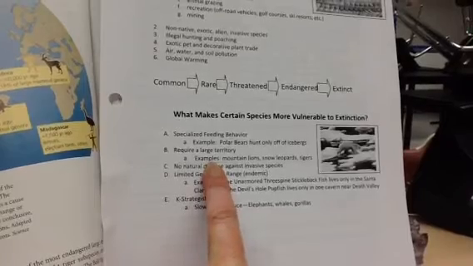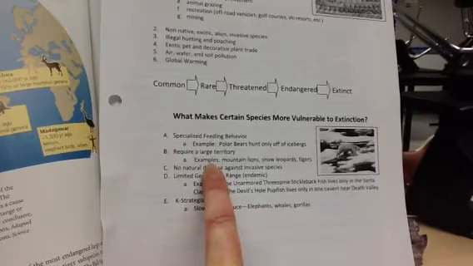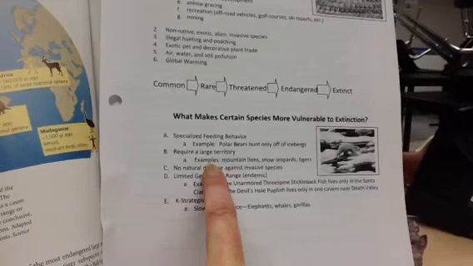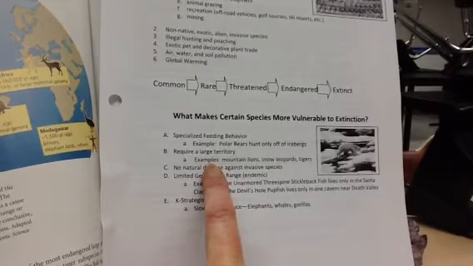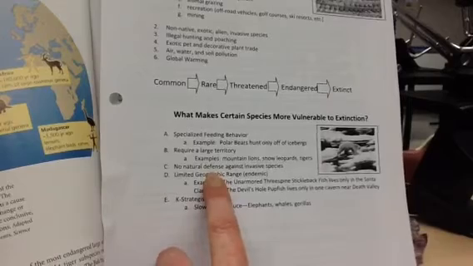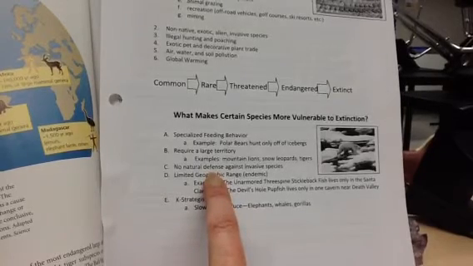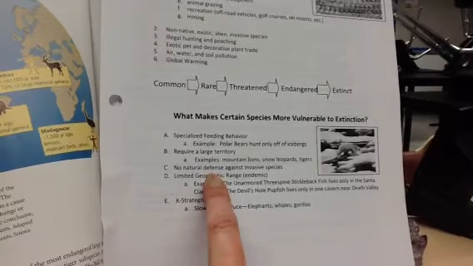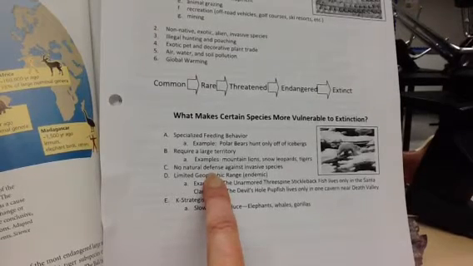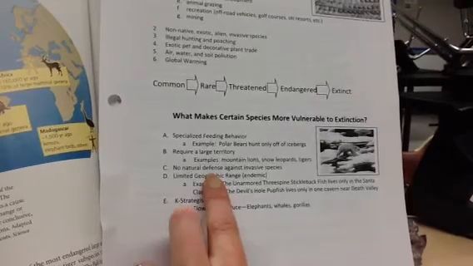If you require a large territory and your habitat is lost to development or agriculture or deforestation, you won't have enough territory to hunt. If an invasive species moves in and you have no natural defense and you're getting killed off by invasive species, you're more vulnerable because you have no natural defense, you can decline.